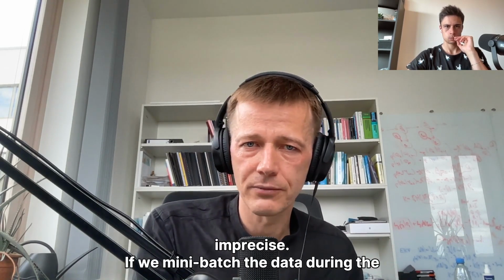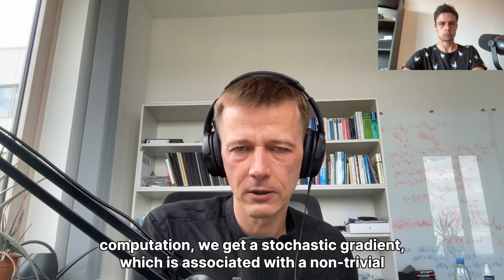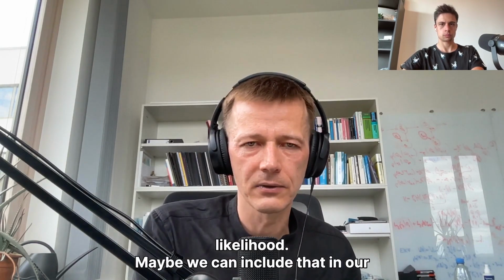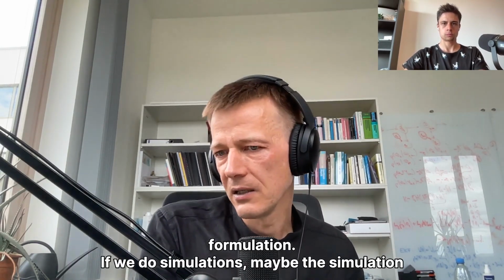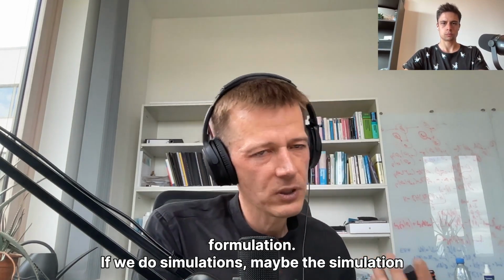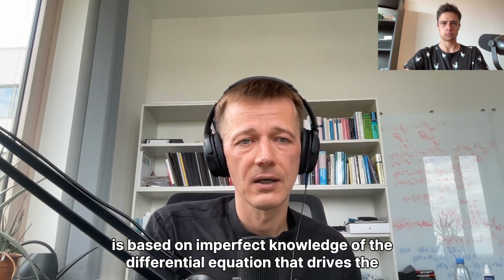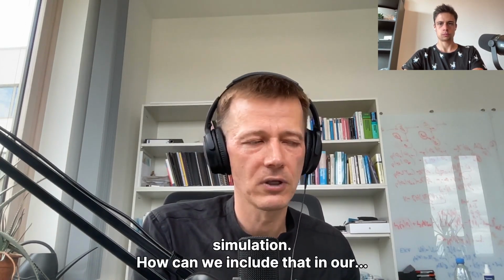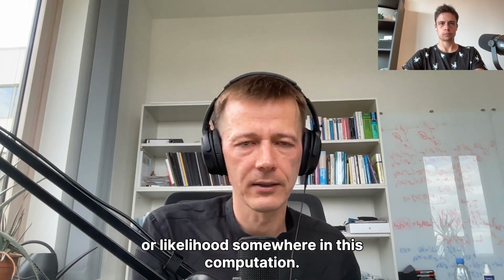So the computations are imprecise. If we mini-batch the data during the computation, we get a stochastic gradient, which is associated with a non-trivial likelihood. Maybe we can include that in our formulation. If we do simulations, maybe the simulation is based on imperfect knowledge of the differential equation that drives the simulation. How can we include that in our prior or likelihood somewhere in this computation?